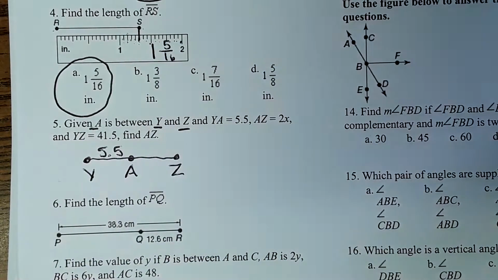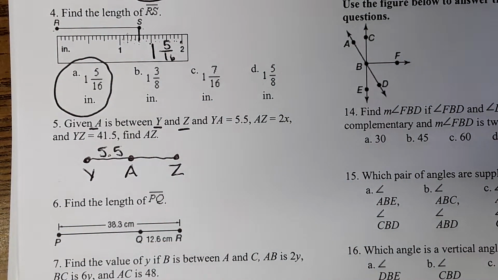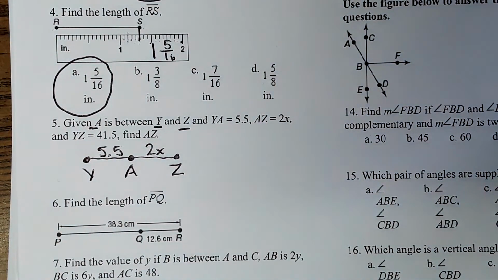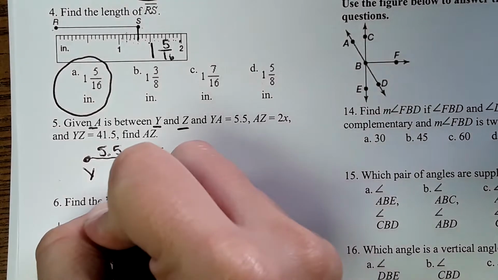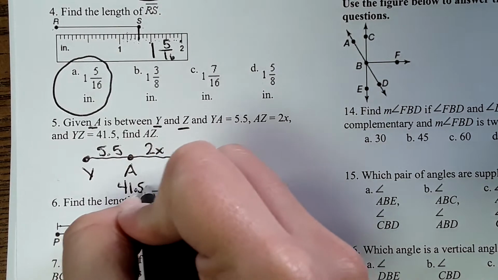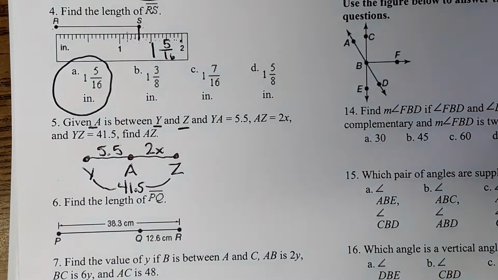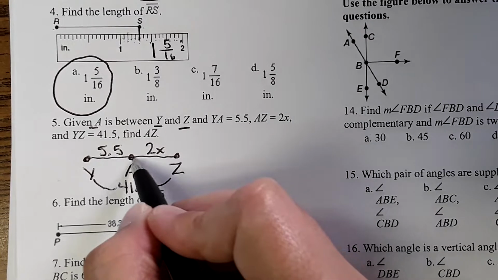It's 5.5. AZ is 2x. And YZ, so this entire thing is 41.5. So from here to here is 41.5. It says to find AZ, just this part right here.